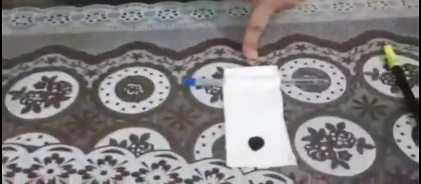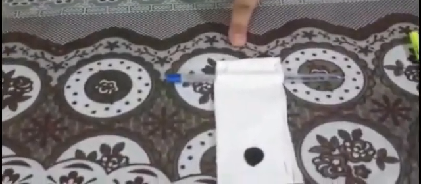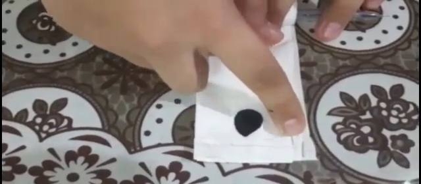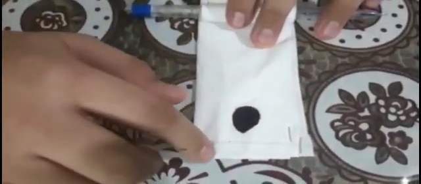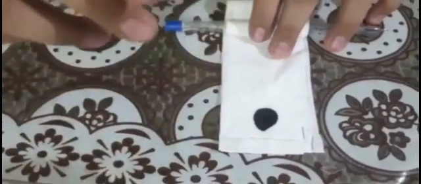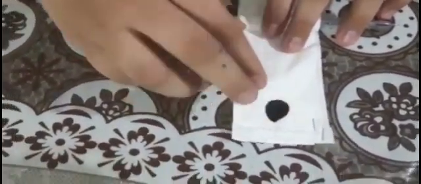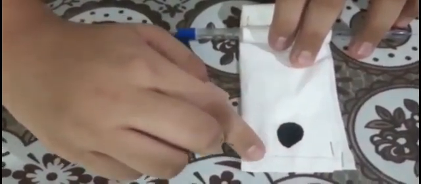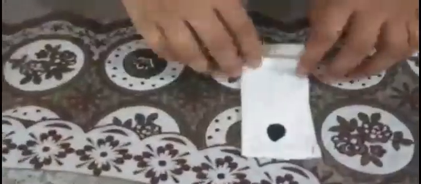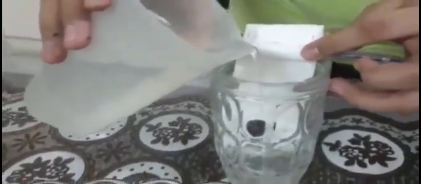Cut a piece of tissue paper into rectangular form. Draw a pencil line across the narrow end of the strip, about 1 centimeter from the bottom of the paper. Draw a black spot about 0.5 centimeter from the pencil line. Adjust the paper strip until it hangs down without touching the sides or bottom of the glass. Carefully pour the water until it touches the pencil line. Make sure that the water level is below the black marker spot.